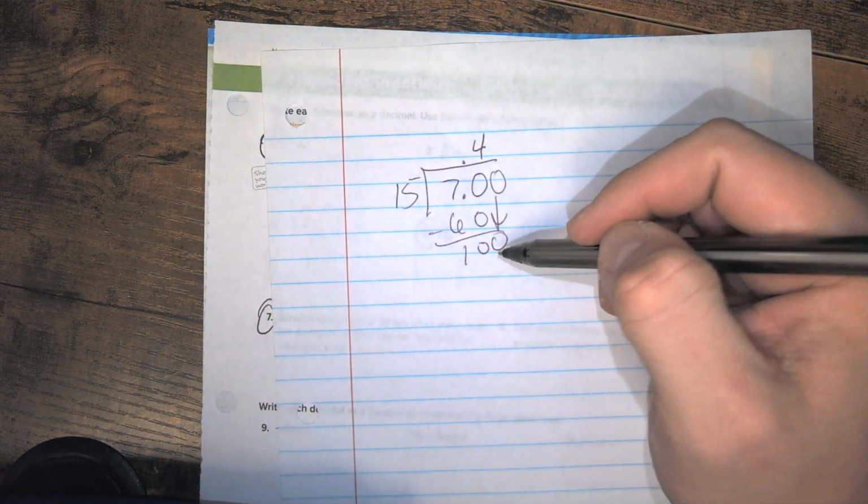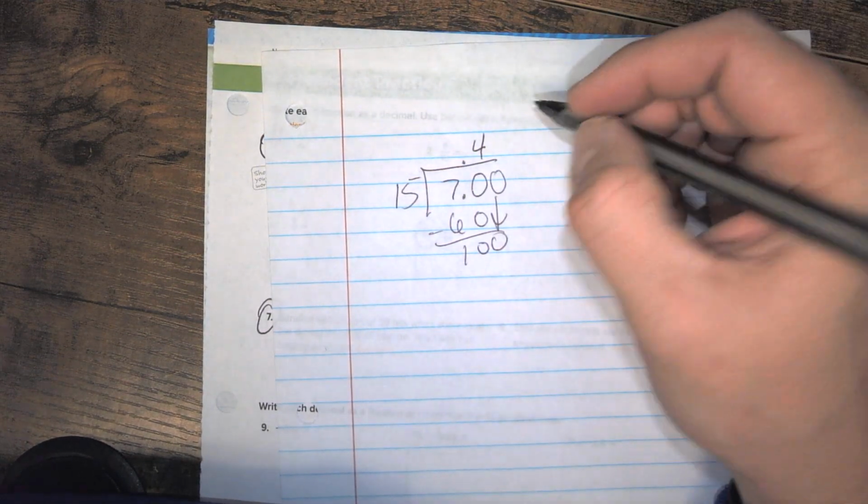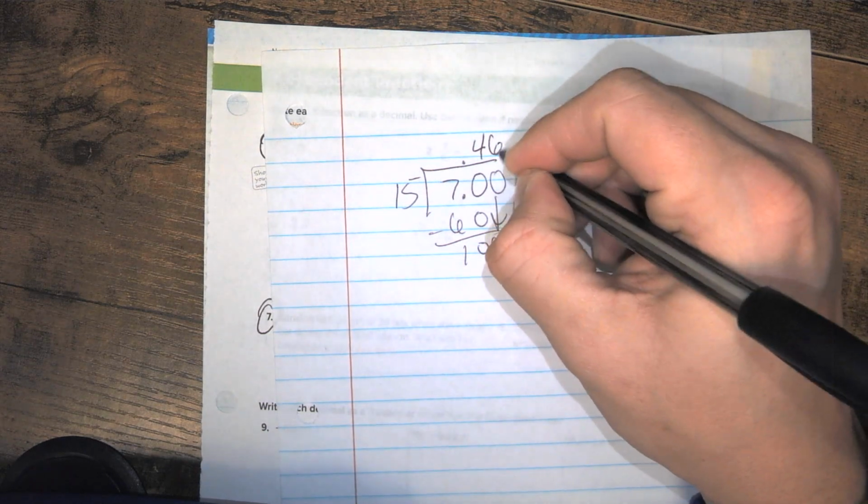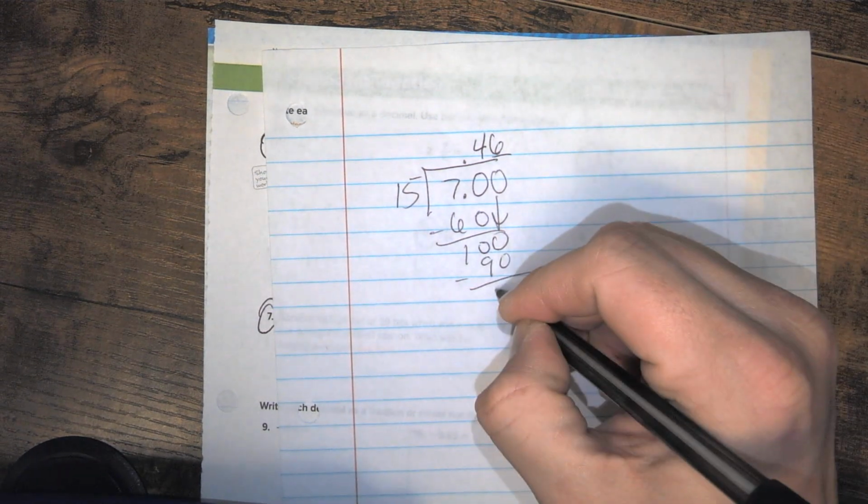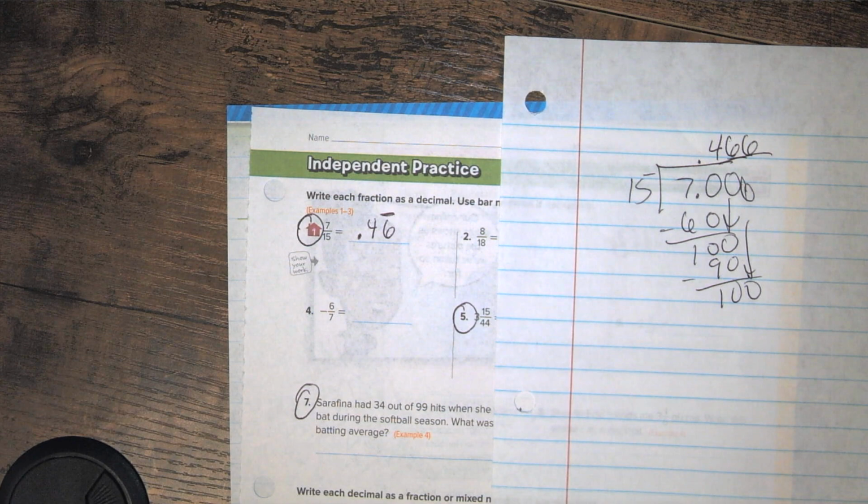How many times does 15 go into 100? 6. That would be 90. We get 10 again. Drop another 0. How many times does 15 go into 100? 6. So 0.4 with 6 bar notation. Any questions on that one?